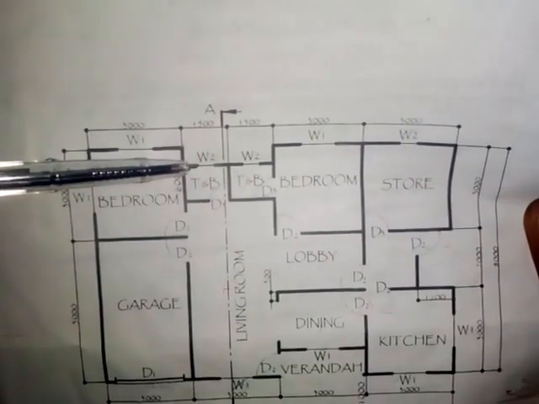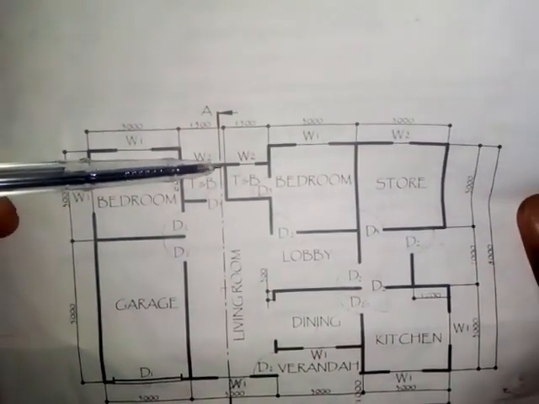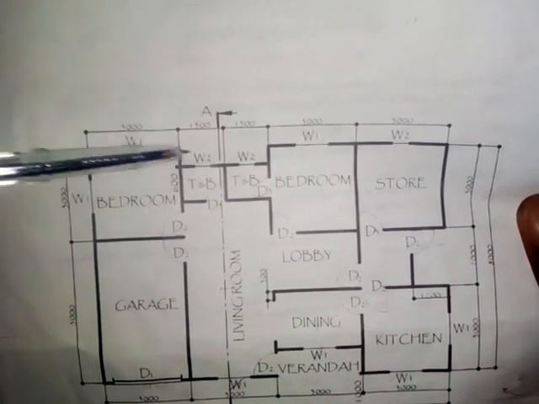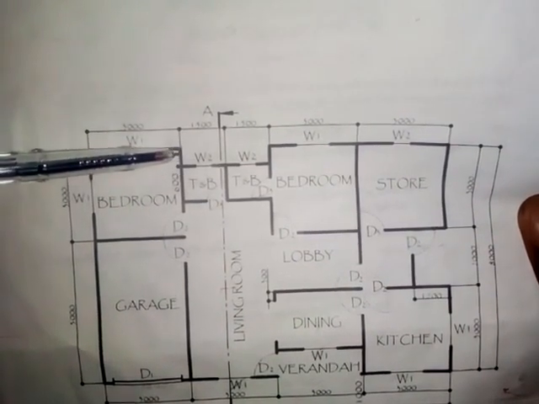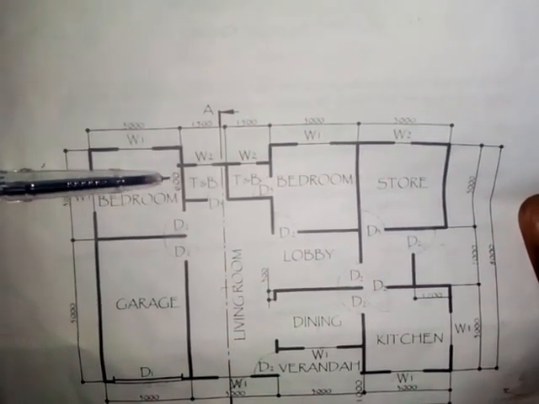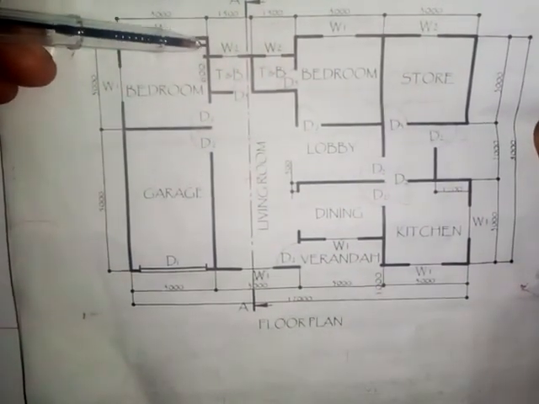The next thing that I'm going to do is that, as I said, within this wall we have this wall here. So it cuts this wall. The distance of this wall from here to here, as written here, is 600. 600 by 50 will give us 12 millimeters. So I'm going to take a measurement of 12 millimeters from the edge of this wall.